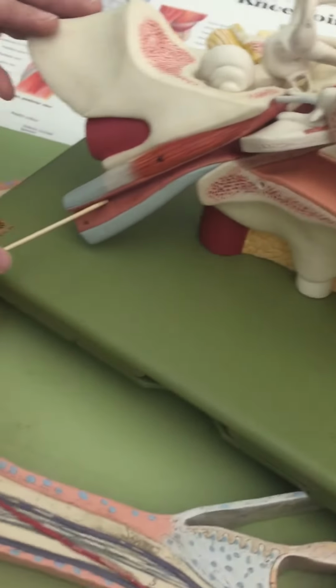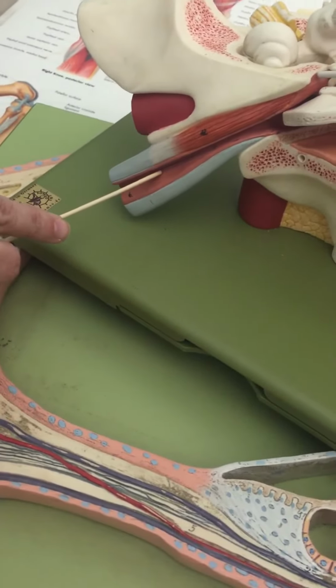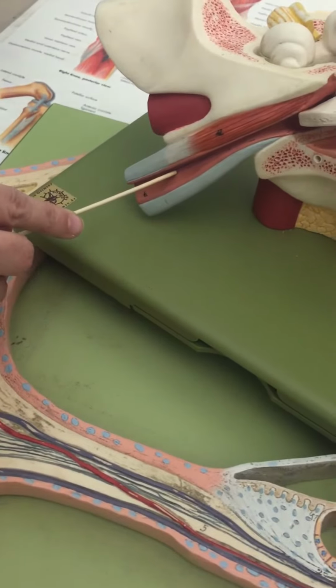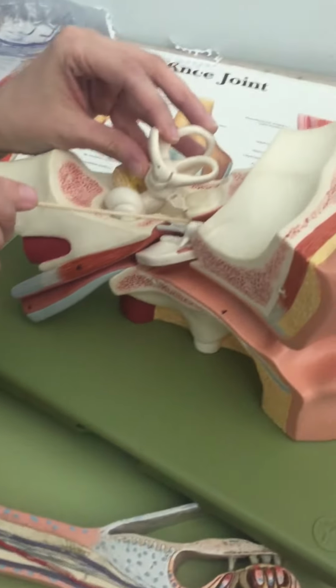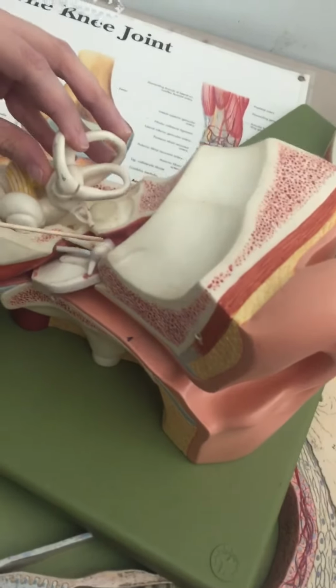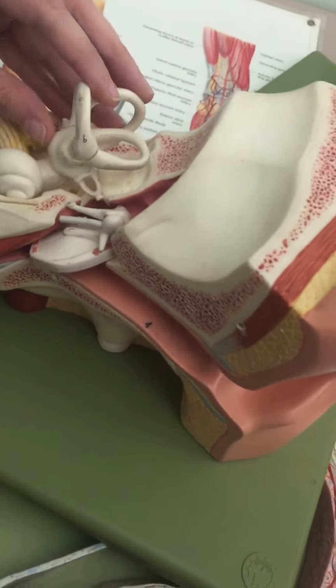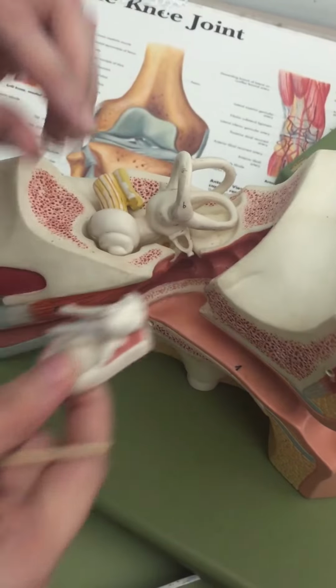Good. What about right here? Name the structure. Auditory tube. So you can say eustachian tube, auditory tube, or pharyngotympanic tube. All correct. Okay, if they give you some type of general question where they want you to name all three of these, how do we group them? What do we call those? Ossicles. Yeah, auditory ossicles. Good.